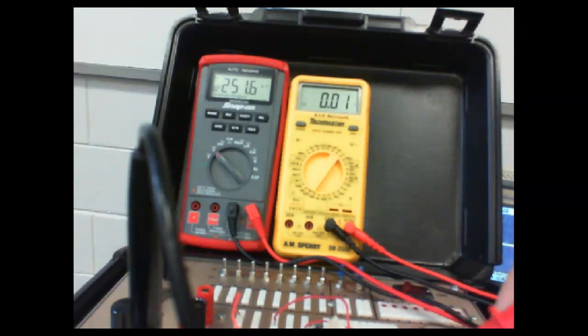Then we'll leave the input at 7 volts, and now we'll go up to our maximum. I'll adjust this to get back up to 700 millivolts, which is 7 milliamps. Okay, I'm happy with that.